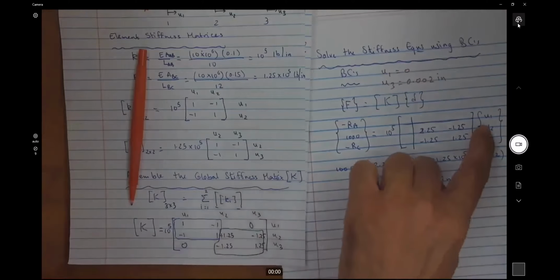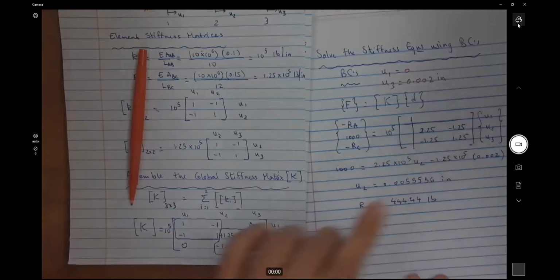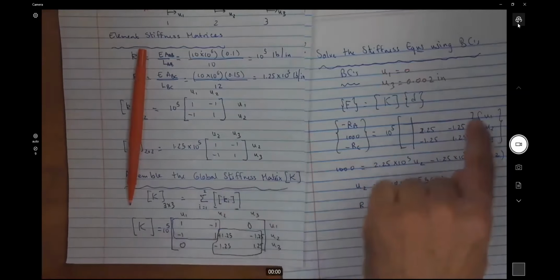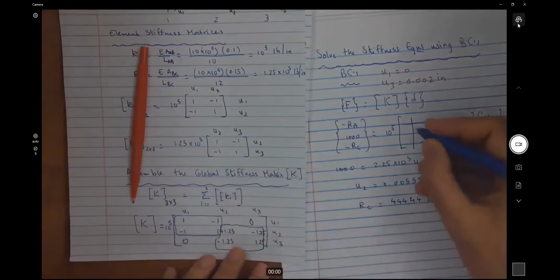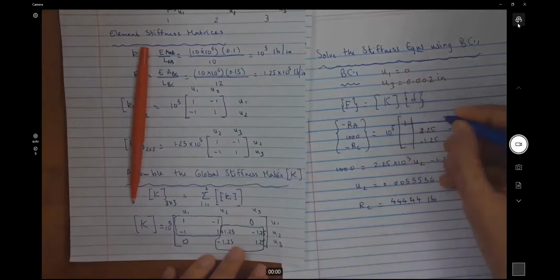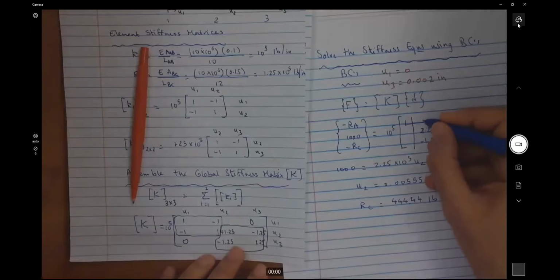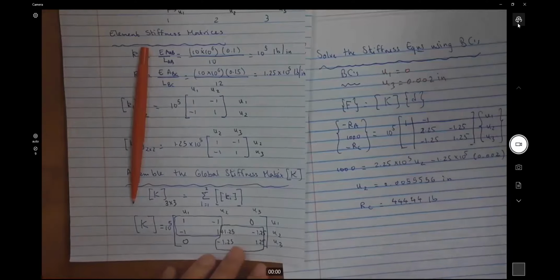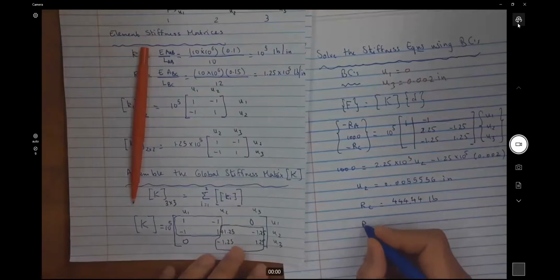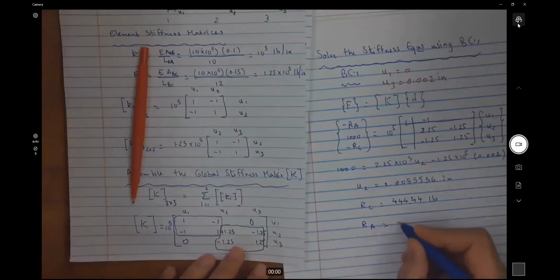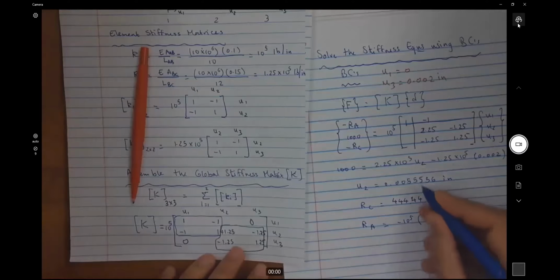Now, I have U2, U3, and I know U1 is a 0. I can use the first line, which had a 1 here and a minus 1 here. So I can solve for RA, which is going to be equal to minus 10 to the power 5 multiplied by U2.